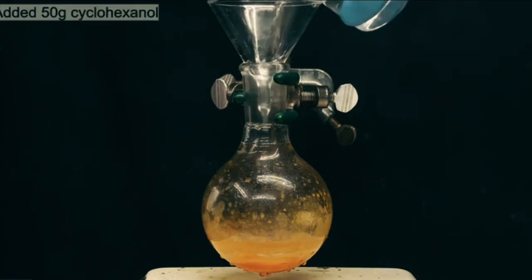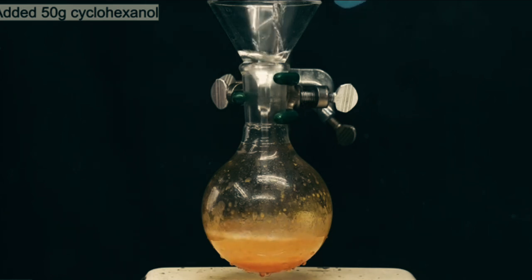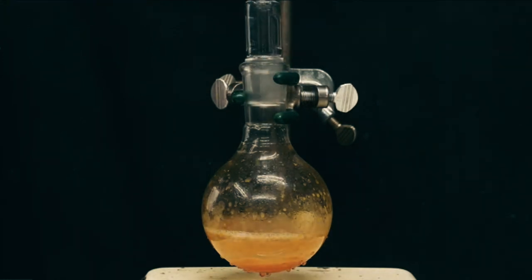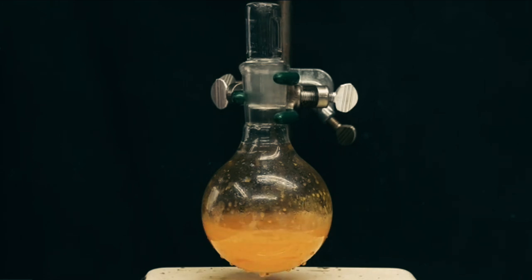To do this, I start by adding 50 grams of dry cyclohexane. The cyclohexane will dissolve the adipoyl chloride, but it won't dissolve the other stuff. After it's added, I put the stopper back in, and I stir it for about 10 minutes.